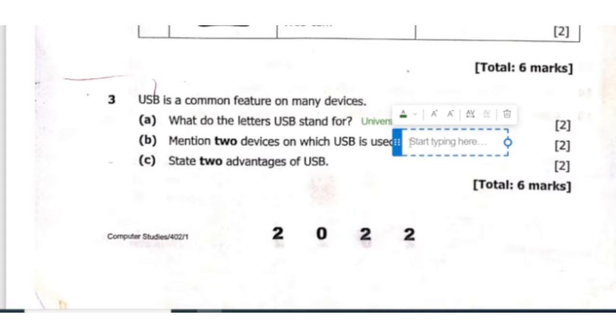We can talk about a lot of things. We can find USBs on keyboards, MP3 players, in fact the computer itself, and digital cameras.